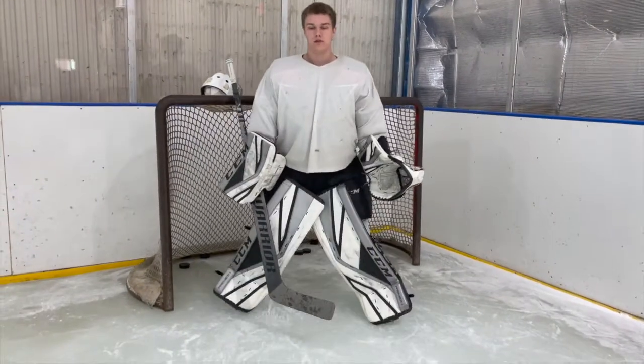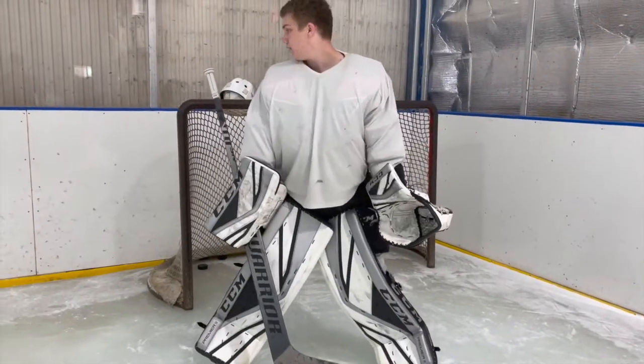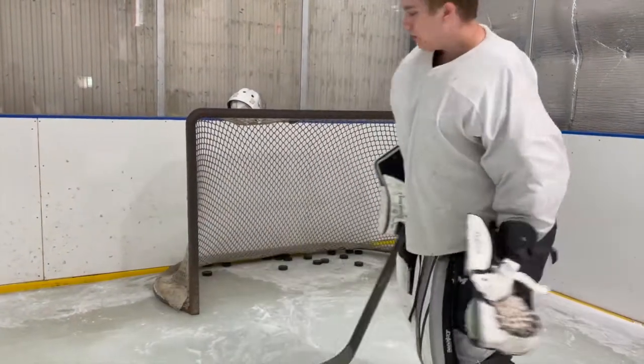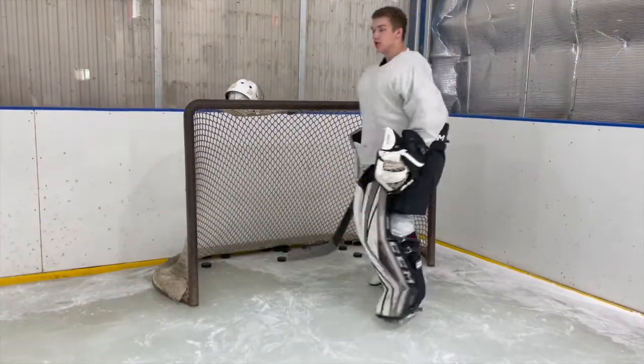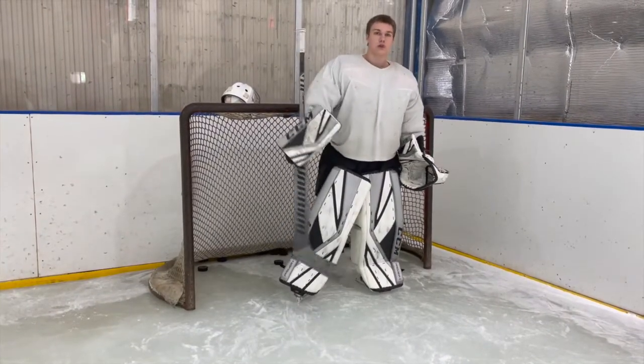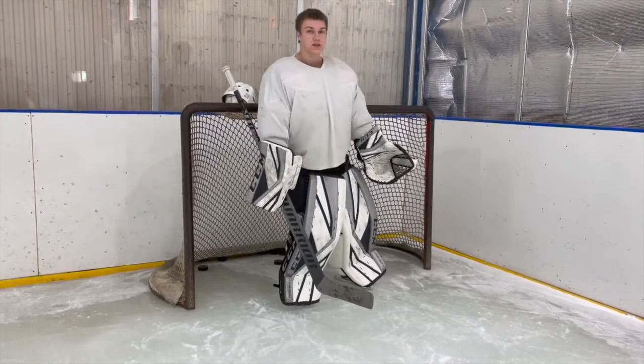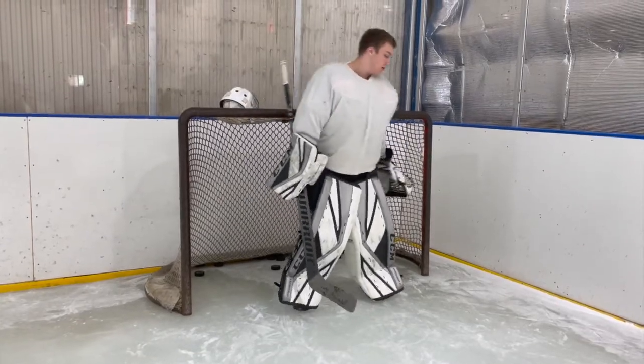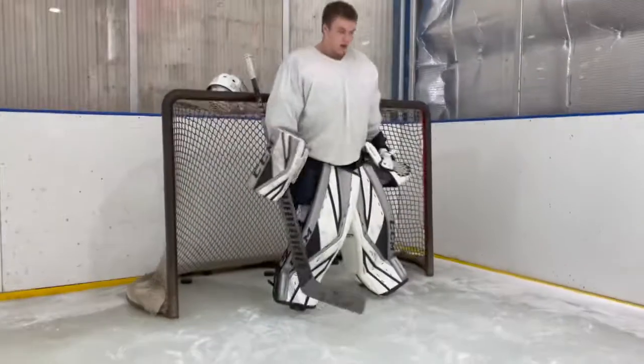So if I'm like this, you can see a good bit. If I'm like this, you can see less. Some goalies have their preferences. You should always try to get out either your toes or your heels on the top of your crease. Now we don't have a crease here, but you can imagine. So we'll show you what a puck sees.